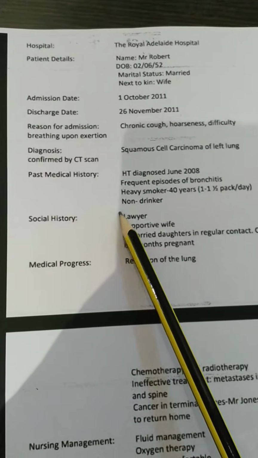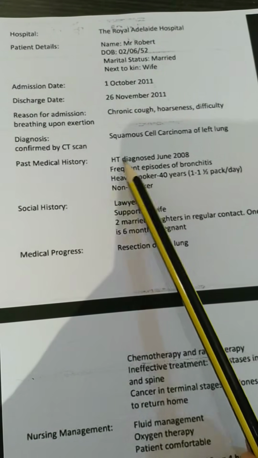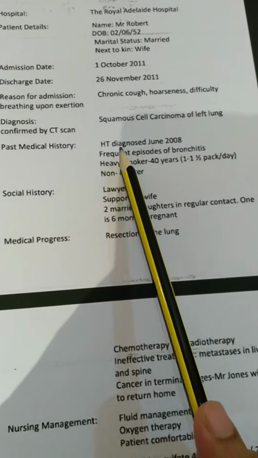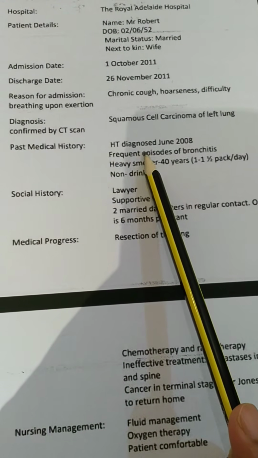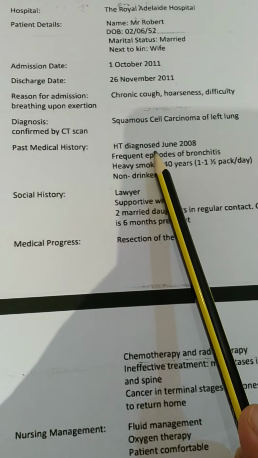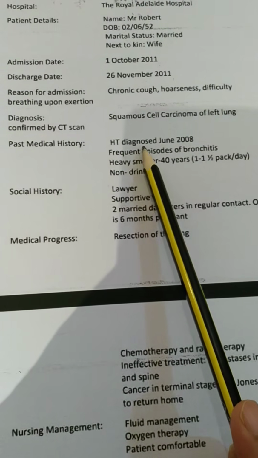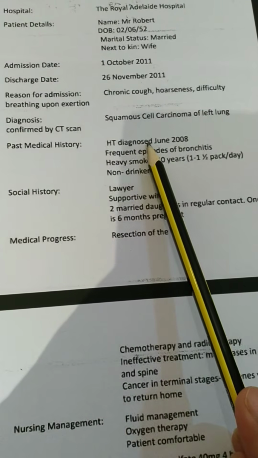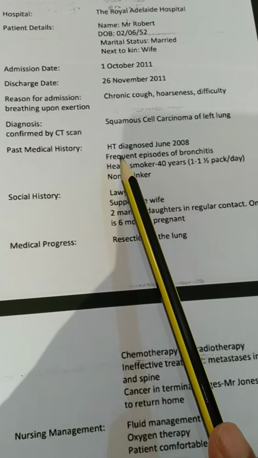Then let's move on to the past medical history. HT means hypertension. So it's very important to know the abbreviations. I have done one video before, just try to watch it so you will get a clear picture of the abbreviations, so you know the meaning when you do the case note. Hypertension was diagnosed in June 2008.